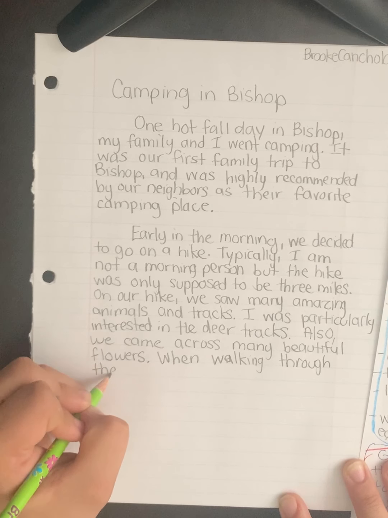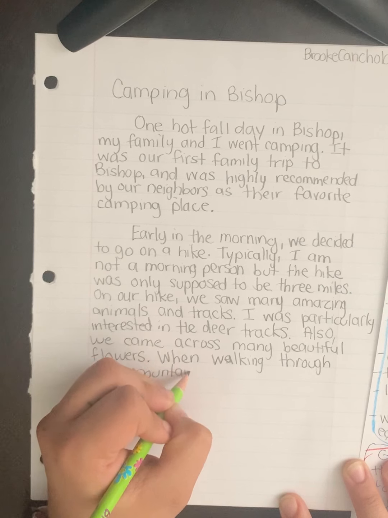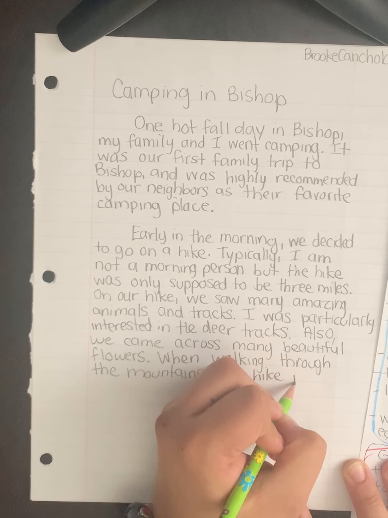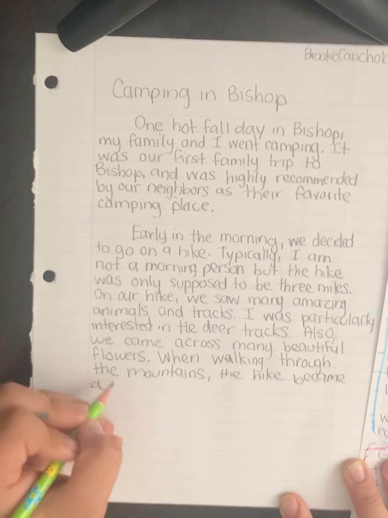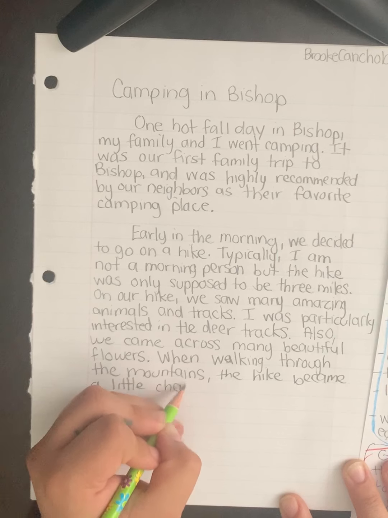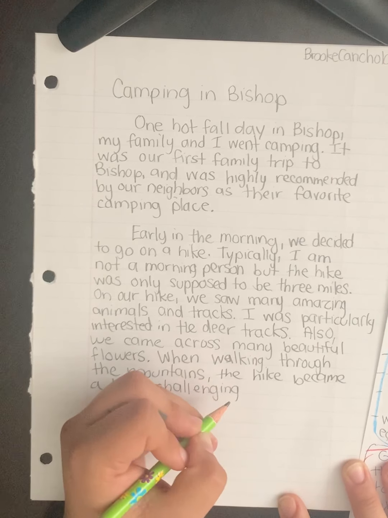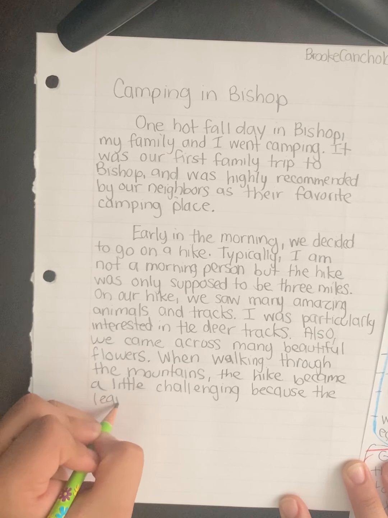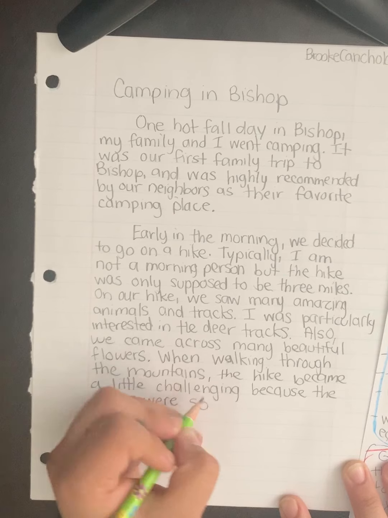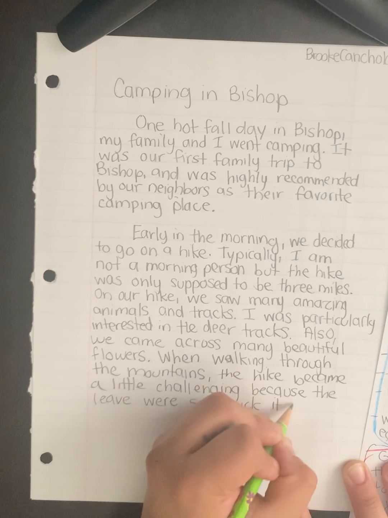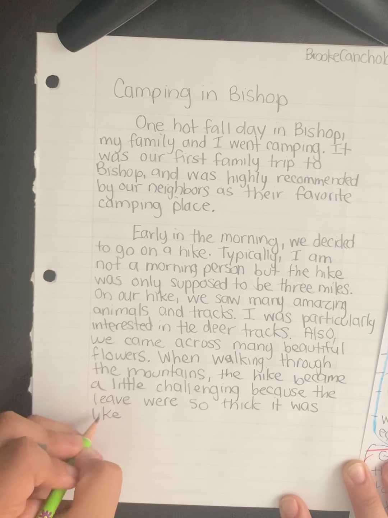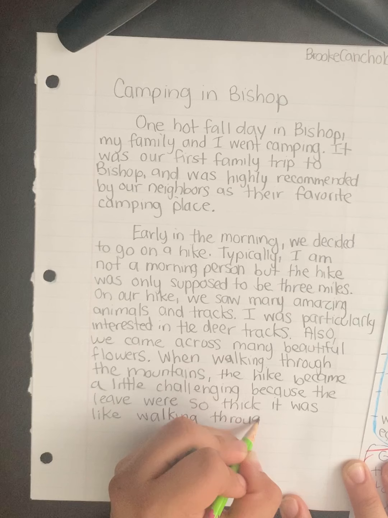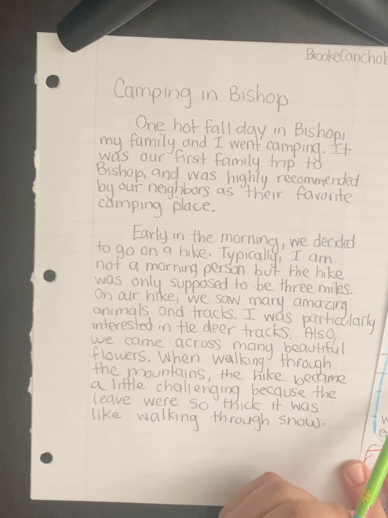When walking through the mountains, the hike became a little challenging because the leaves were so thick it was like walking through snow. Okay, so now I talked about the thick leaves.